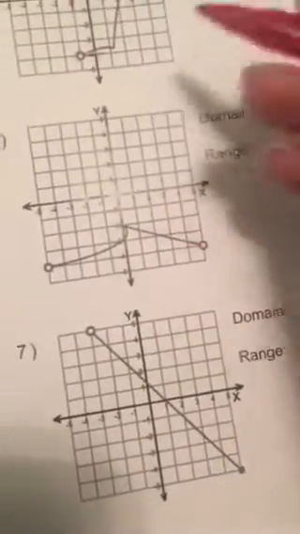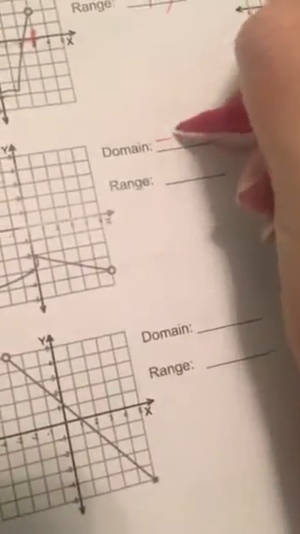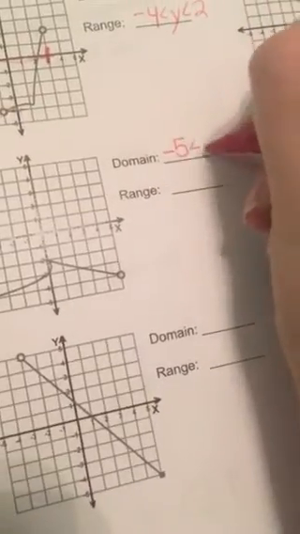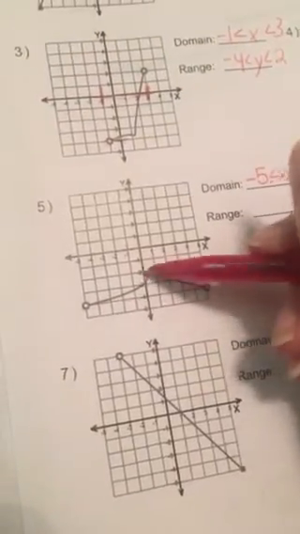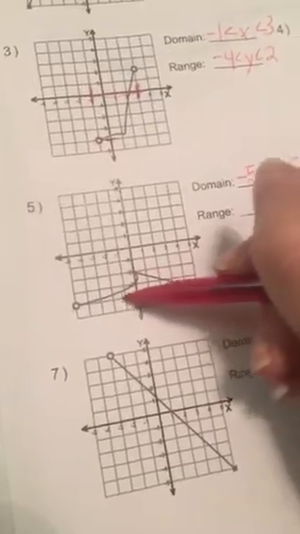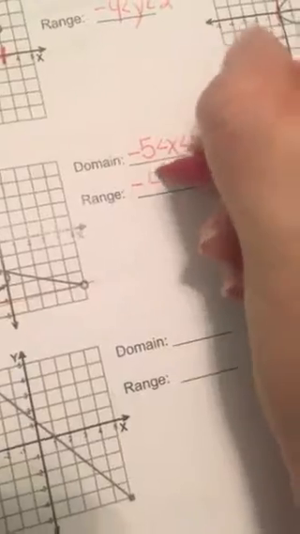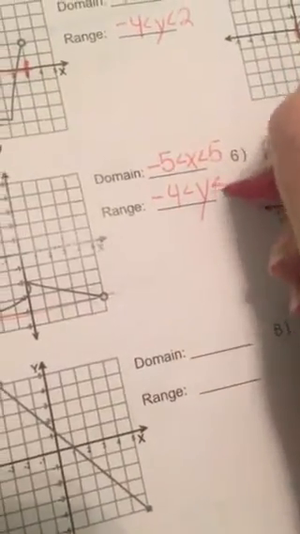For this one, for my domain, it's going from -5 to +5, open circles. So it'd be -5 is less than x, which is less than +5. For my range, the lowest point is here, highest point would be here. Since here there are open circles, I would write -4 is less than y, and then I go to -2, which has a point on it, so it'd be y is less than or equal to -2.